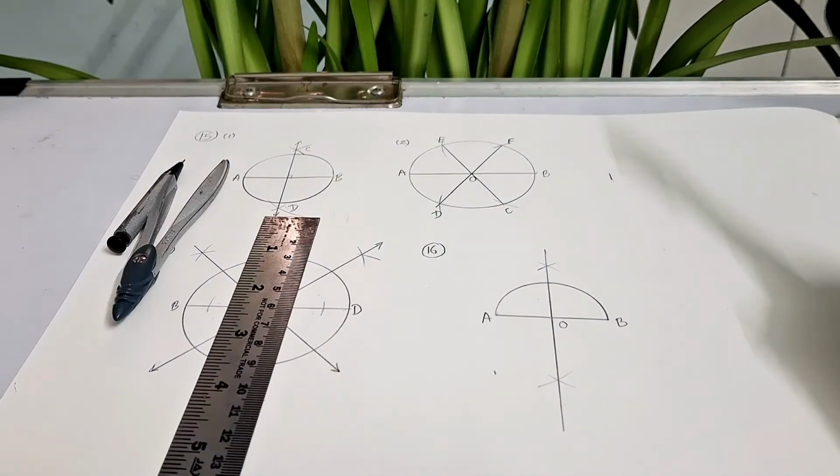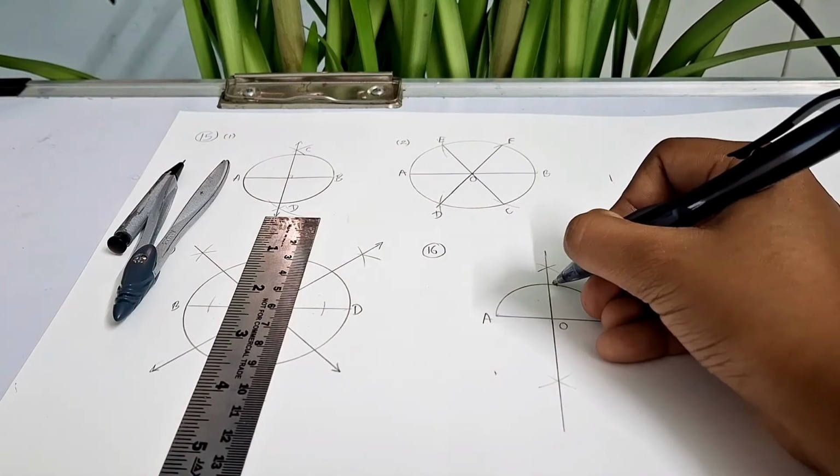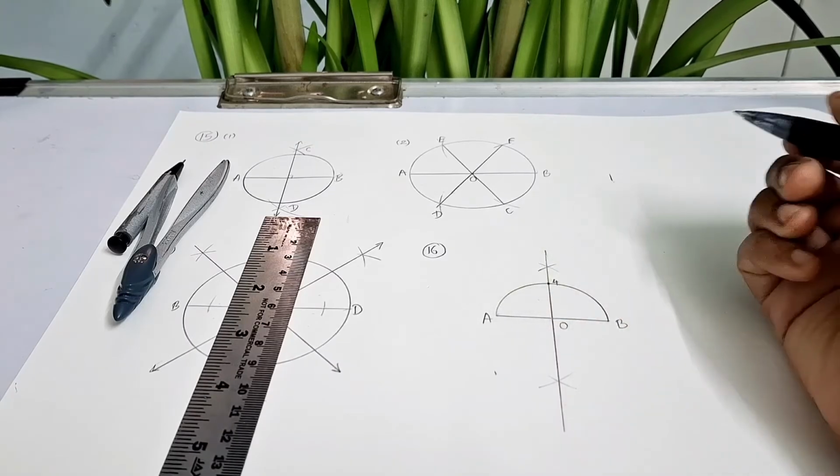Now for this construction, as per the book, we have to start labeling the points from the number 4. So this first point is labeled as number 4.